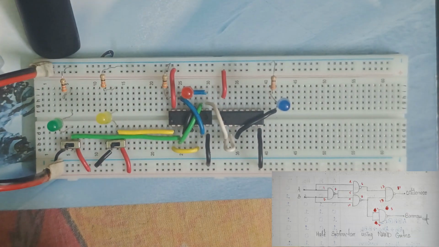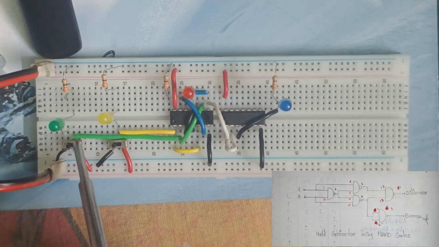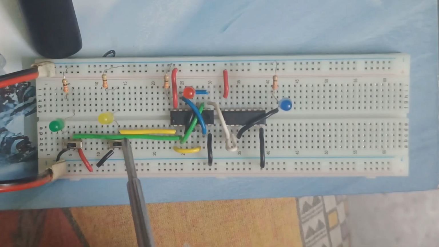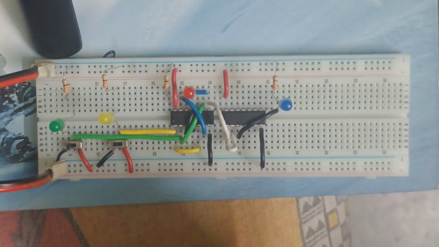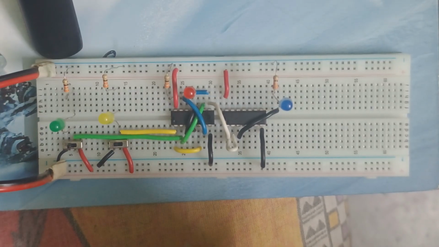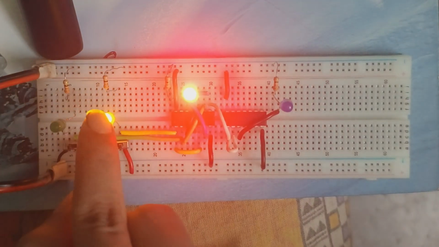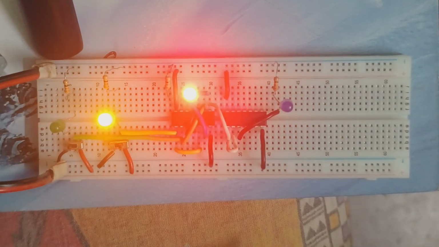First, power it on. I have powered it on. So these SPDT, single pole double throw, switches are in the ground state, I mean at 0 signal. So both signals are 0 right now. If we do the subtraction of 0 and 0 in binary, the difference is 0 and the borrow is of course 0, because 0 minus 0 is everything 0. If we do 1 minus 0, the difference is 1, and there is no borrow.